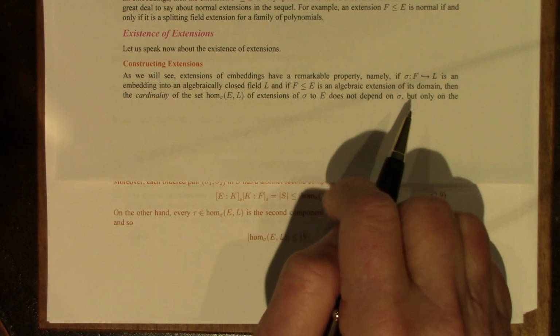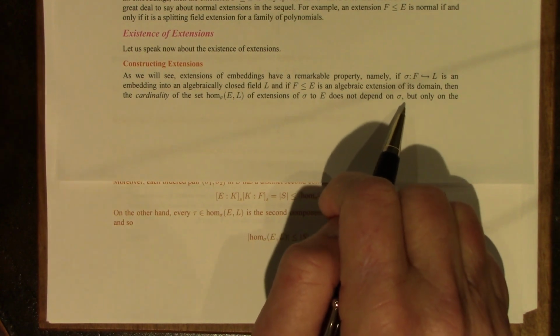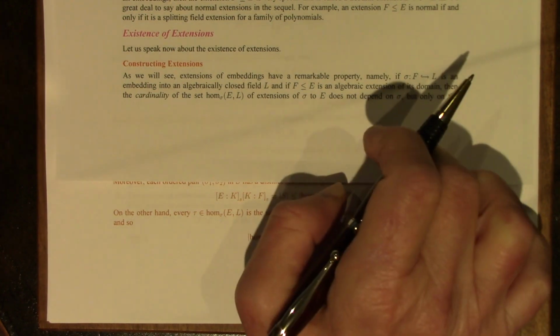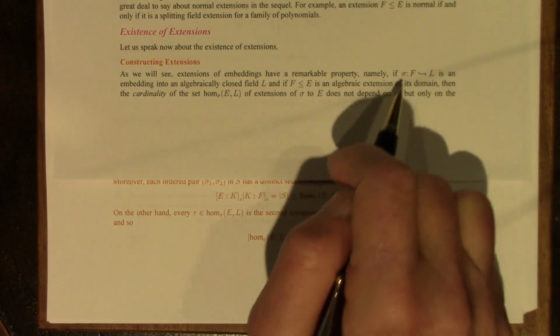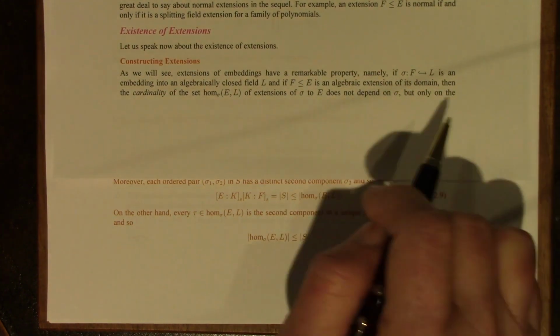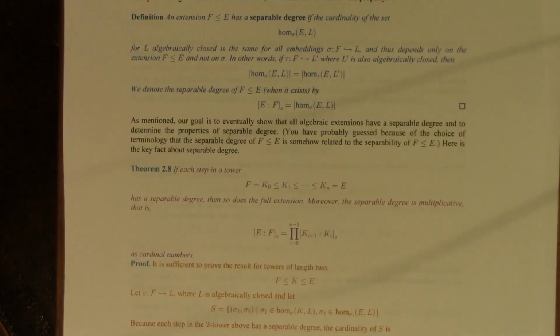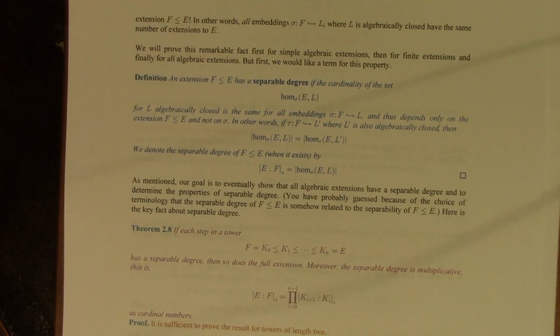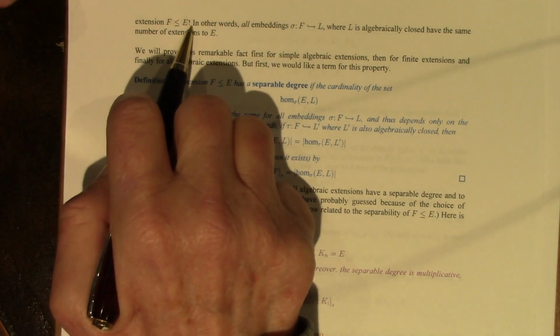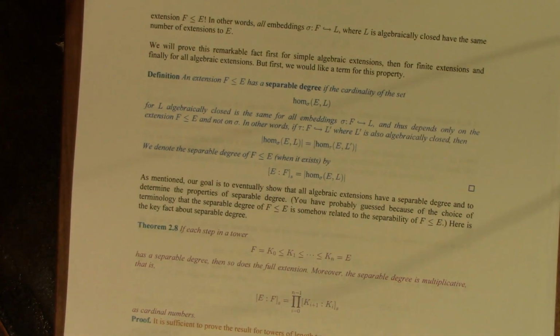Now, of course, the set of extensions will depend on sigma, but we're talking about the cardinality of that set. That is independent of sigma. It depends only on the extension FE, the extension of the domain.